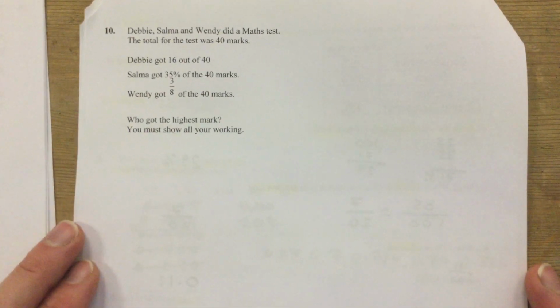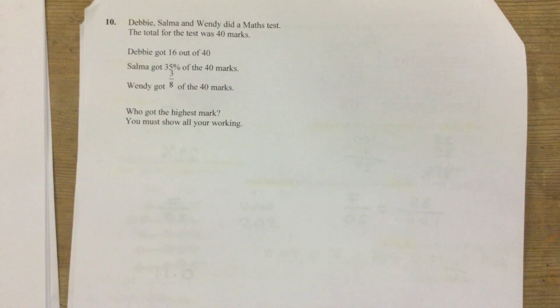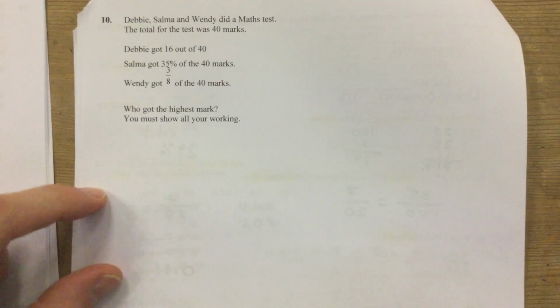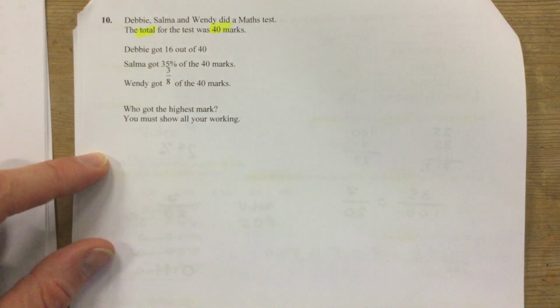This was video number 10 in a test paper, so a bit further through the paper. Some of the information is slightly irrelevant. It does not matter that they're called Debbie, Salma and Wendy. It does not matter that it was a maths test. What matters on this is the numbers. The total was 40.